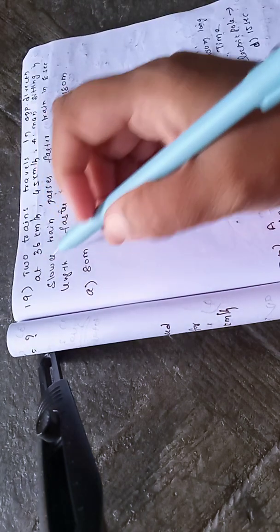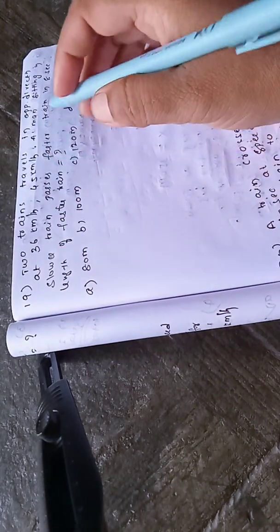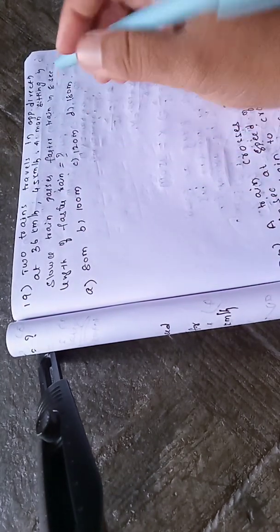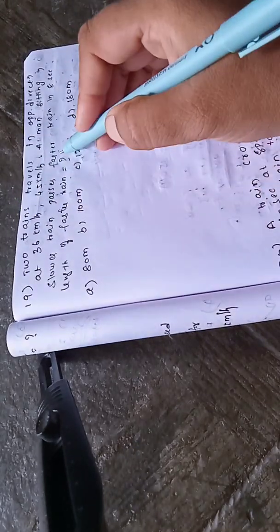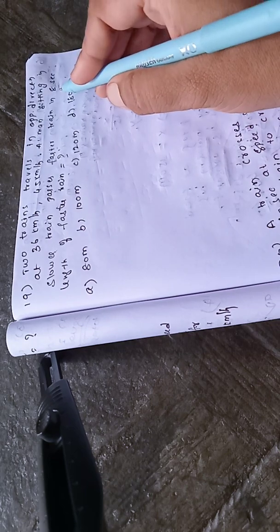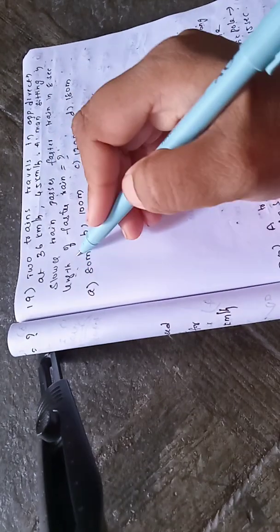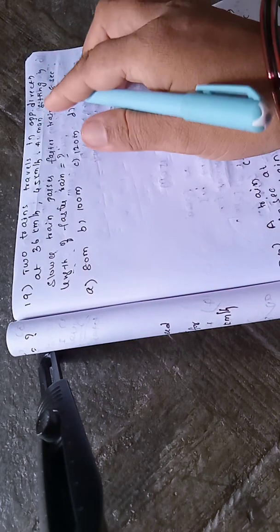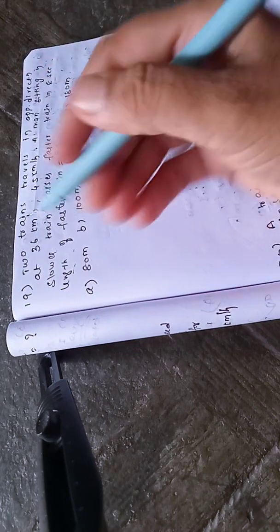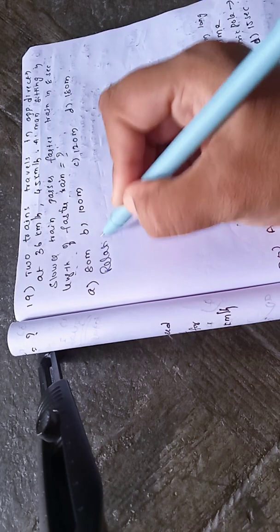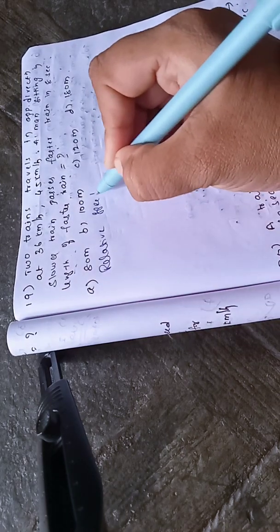Now next, the 19th question. Two trains travel in opposite directions at 36 km per hour and 45 km per hour. A man sitting in the slower train sees the faster train pass him in 8 seconds. One man is sitting in the slower train, the other in the faster train. So for him, the faster train passes in 8 seconds. He is asking to calculate the length of that faster train. Okay.